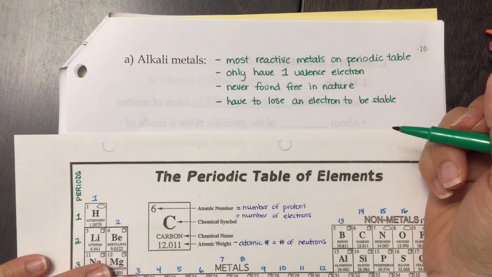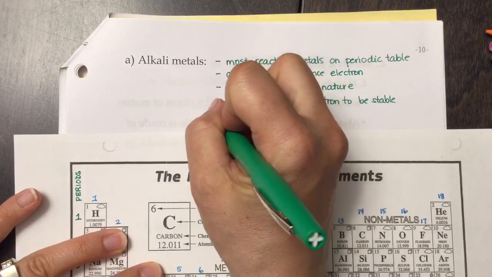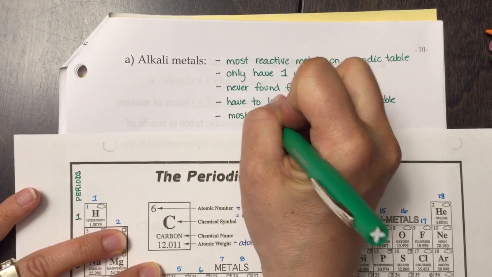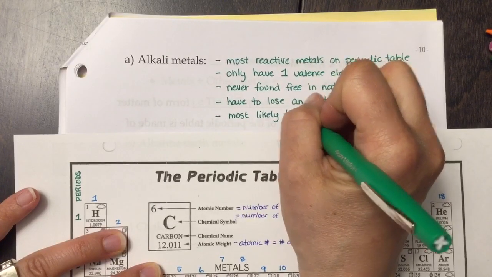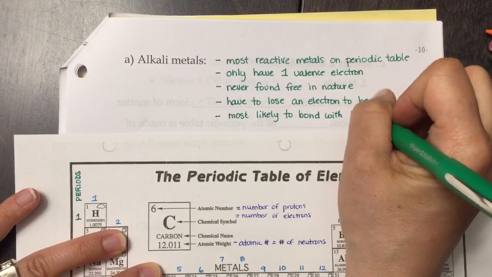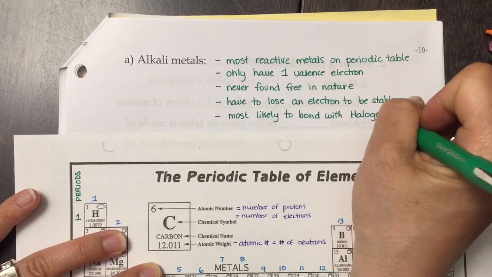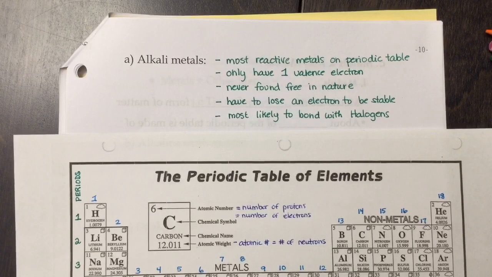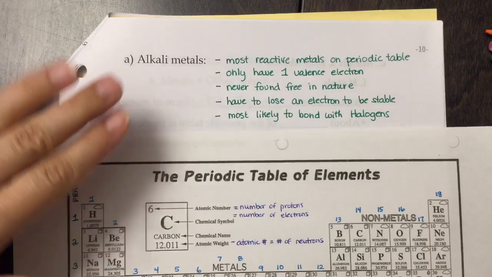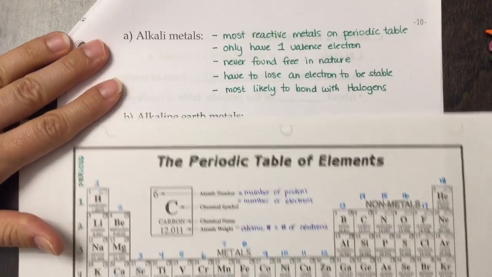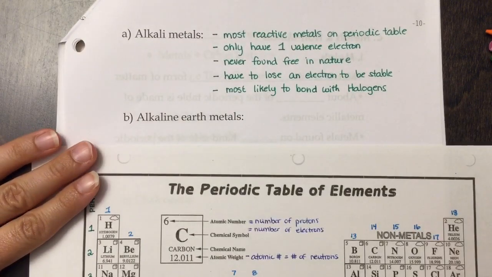That's just a lot more work, okay? And they are most likely to bond with halogens. Okay, and why? Because they are just missing one electron. So they have one to give and halogens are missing one. So that's why they want to hook up all the time.